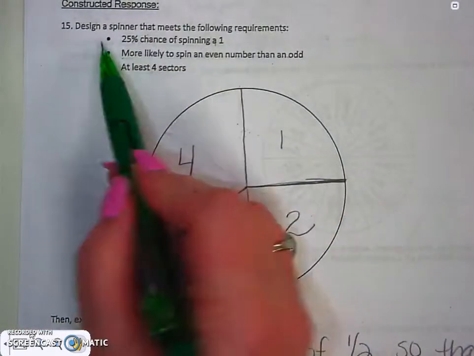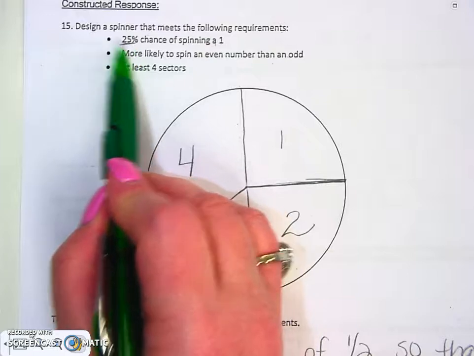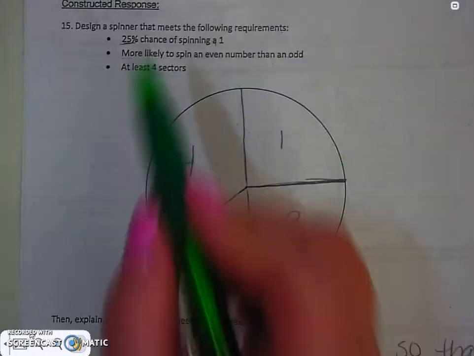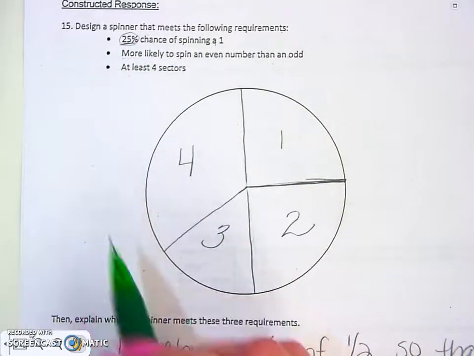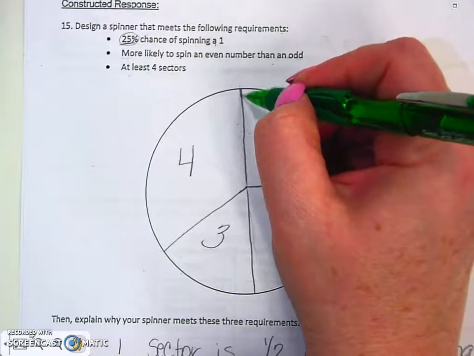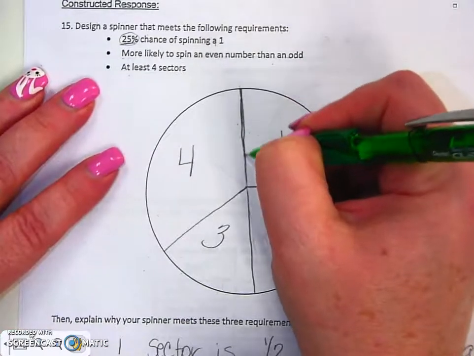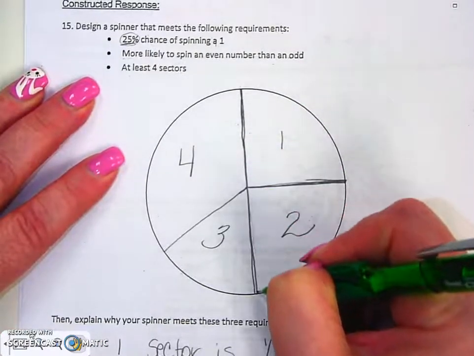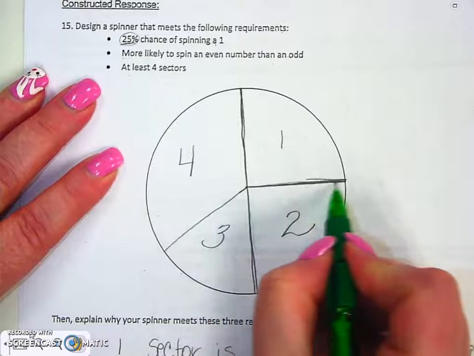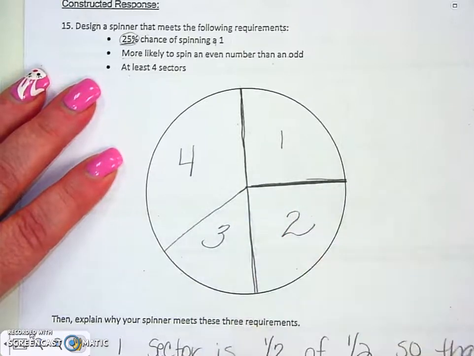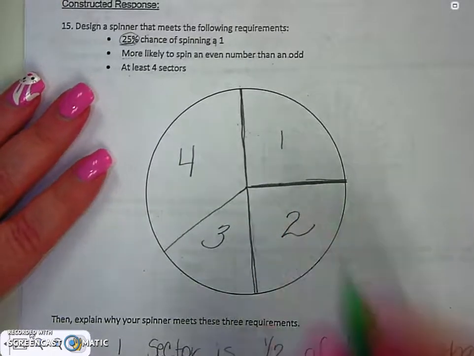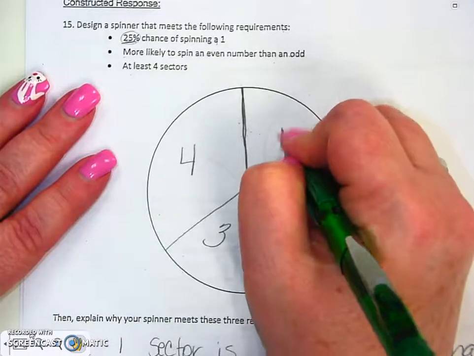The first thing I was going to think about was, how do I show 25%? So I knew that 25% is the same thing as a fourth. So I split it in half first. I split it in half. And then I split that in half again. Because half of a half is a fourth. So I knew that my 1 is 25%.